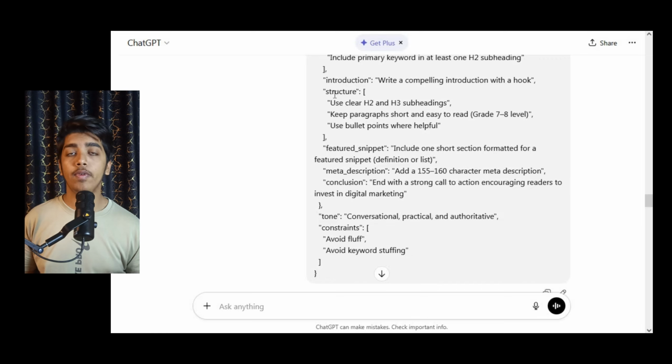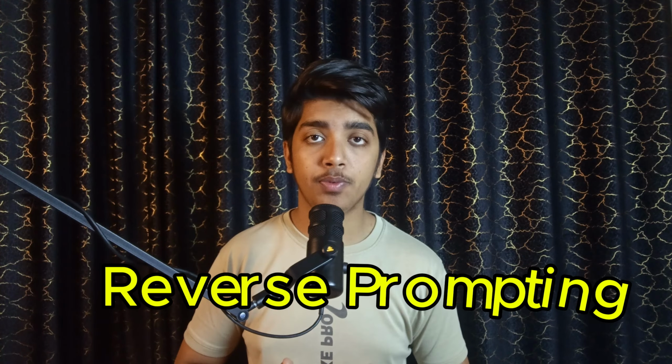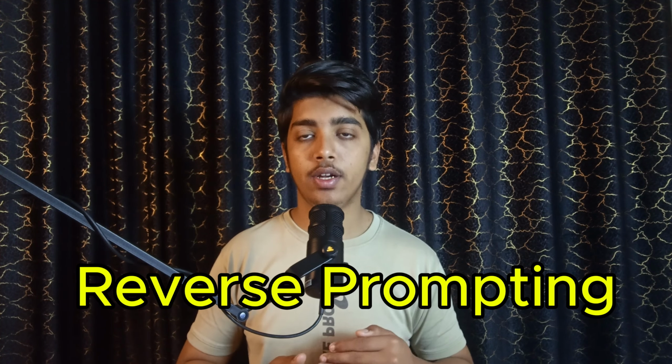So now moving on, we have meta prompting. Meta prompting is an advanced technique in which we ask the LLM to write or optimize existing prompts. Basically, I think a more appropriate word for this is what I call reverse prompting. We just reverse engineer. We just give our prompt to ChatGPT and ask ChatGPT to make it better.